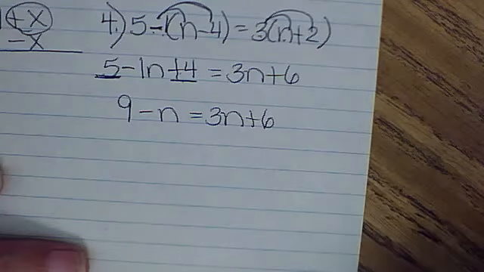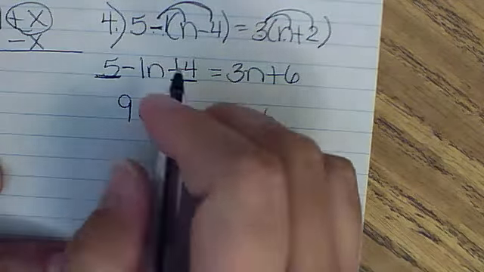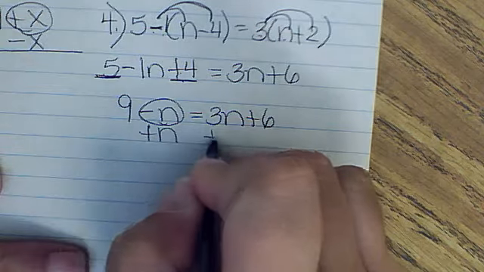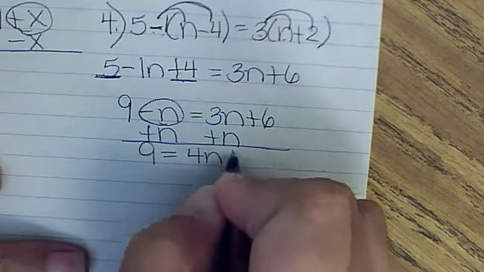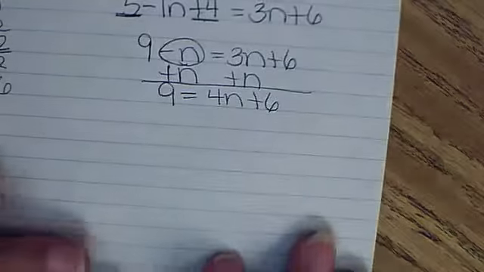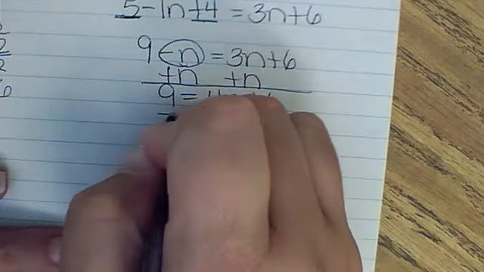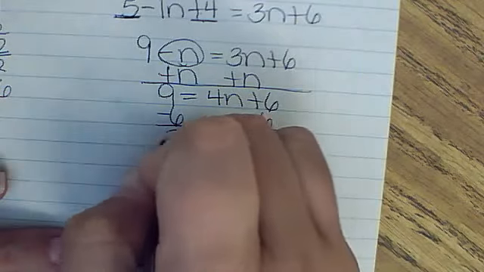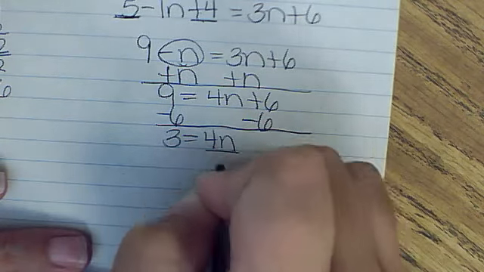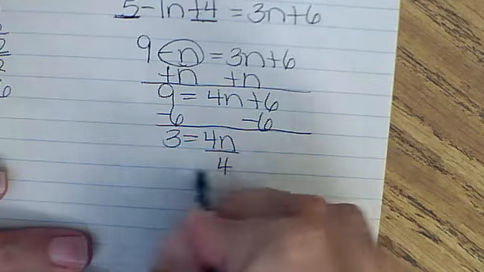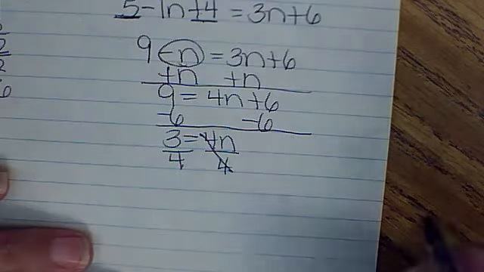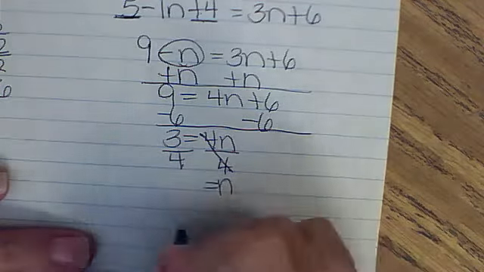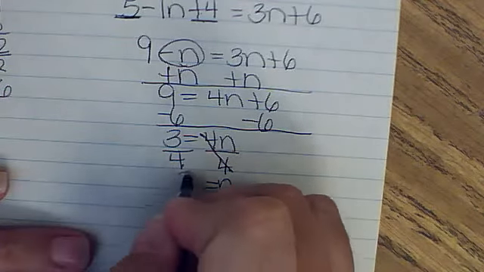And again, we pick one of our variables to move. I'm going to pick the minus n, so add n, add n. So 9 equals 4n plus 6. Subtract 6 from both sides. And you get 3 equals 4n. Then we divide by 4. Now when I take 3 and divide by 4, if I put it in my calculator, I get 0.75. So I'll take that answer, or remember I'll take the fraction also, so 3/4.